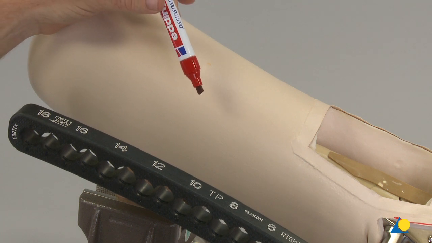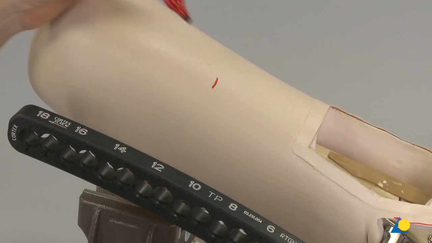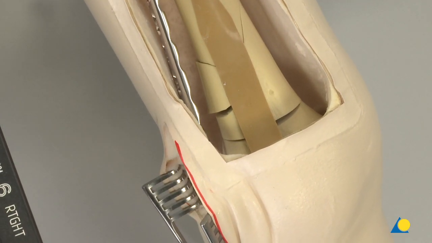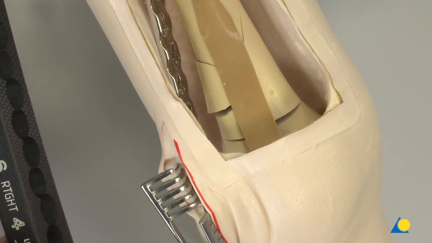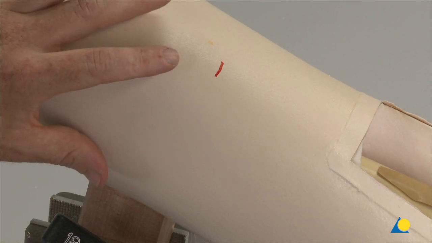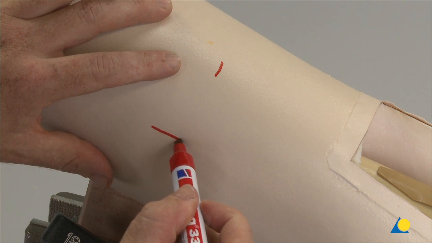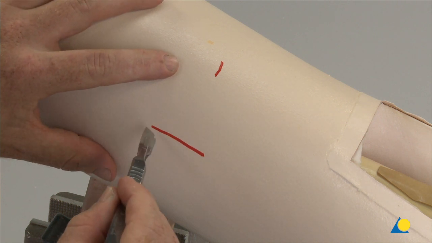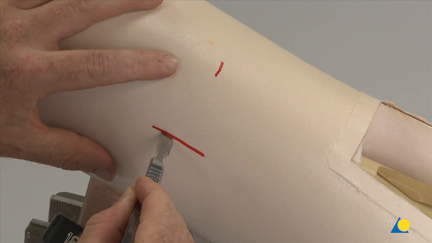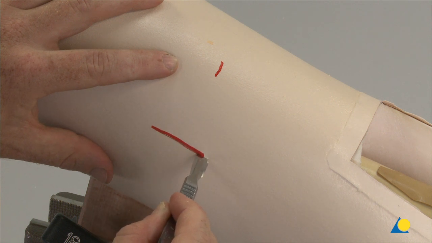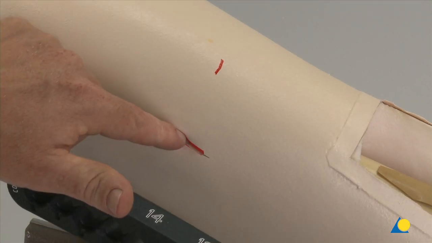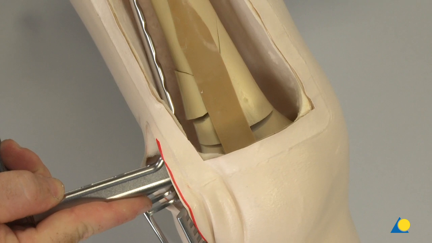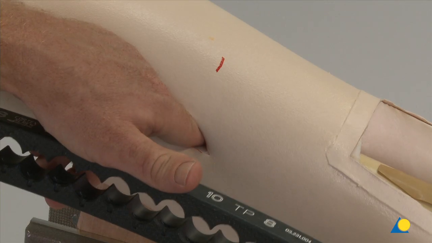Mark the position of the most proximal plate hole on the model. Pull back the plate. Make an incision over the planned proximal plate hole. Insert a finger into the incision and palpate down to the bone. Slide the plate proximally. Use the finger to guide the plate to the correct position on the bone.